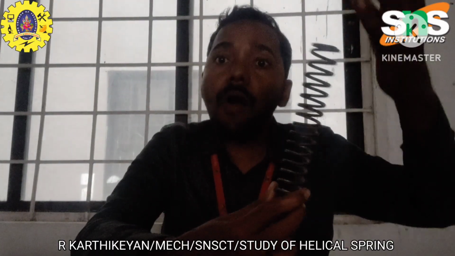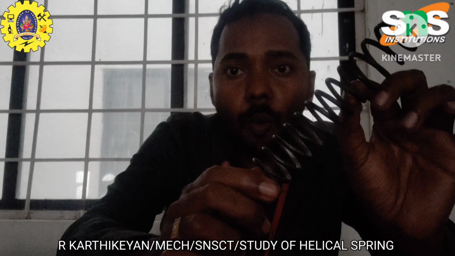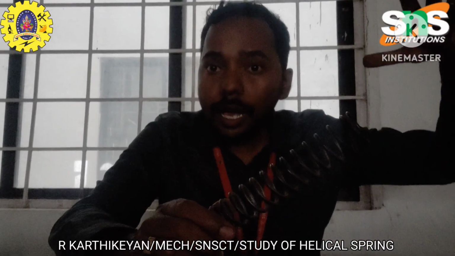Next we see the diameter. If I measure the full diameter of this helical spring, that is the coil diameter, with the symbol capital D. If I measure only the wire, that is the wire diameter, with the symbol small d. The main topic is the spring index. The spring index is the ratio of the coil diameter to the wire diameter.